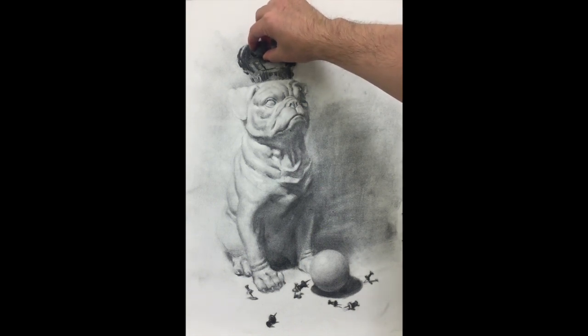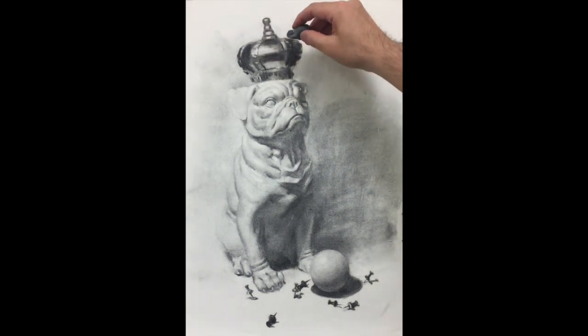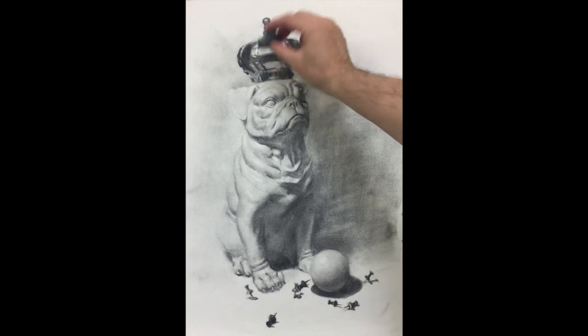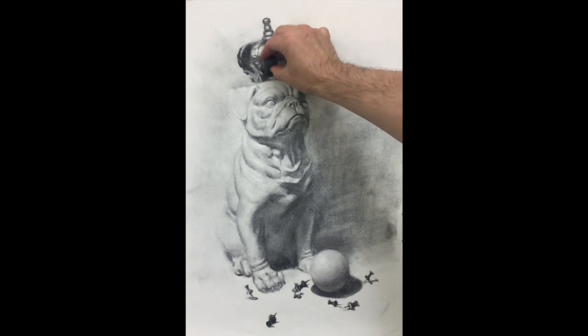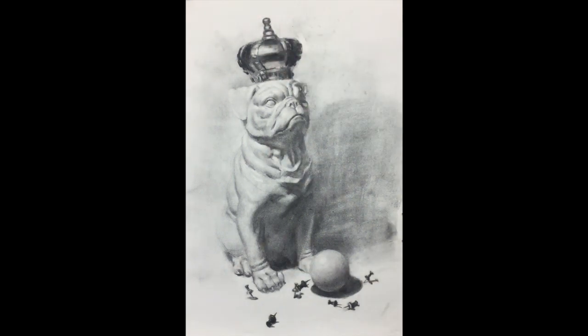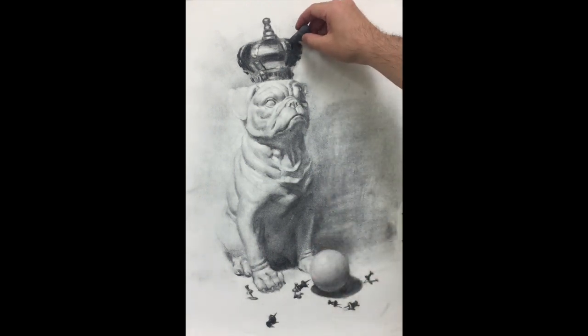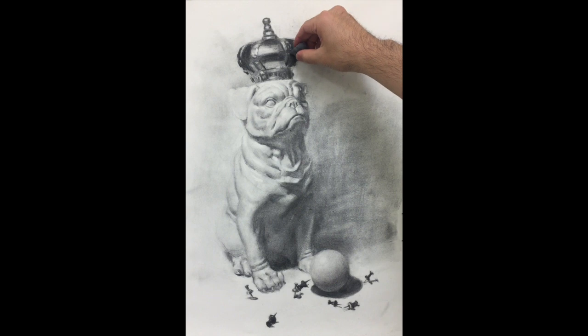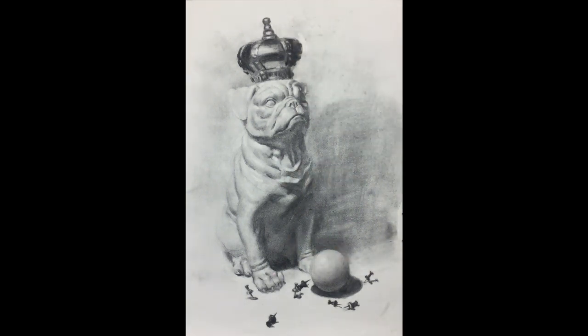Just pick up some highlights here and there. As I said, I'm not trying to do perfectly what is appearing actually on top of the subject. I don't have that kind of time to do it. I'm doing it more as a selective area.